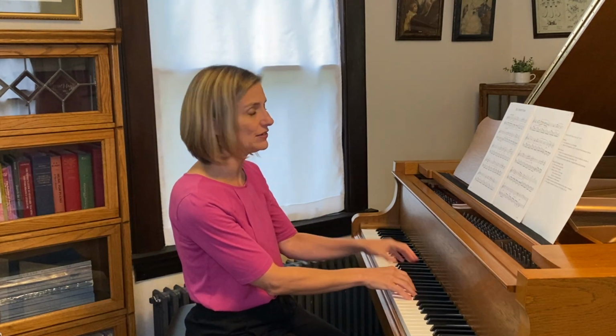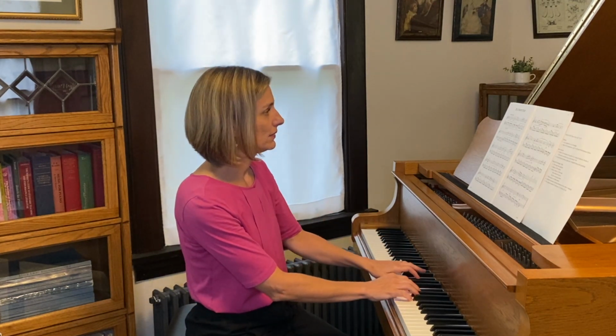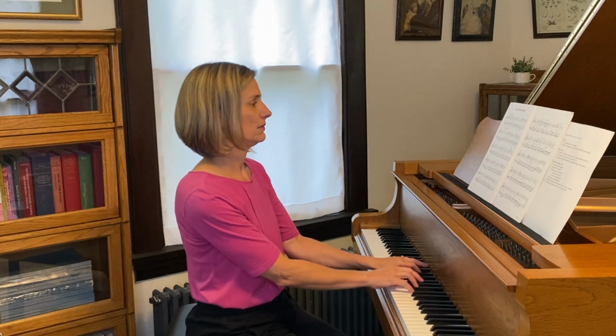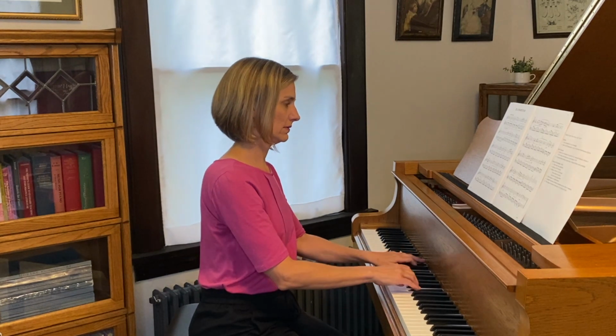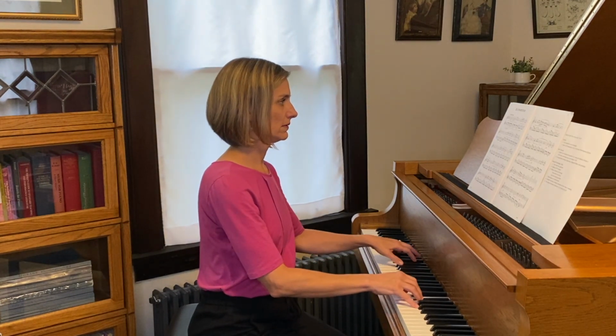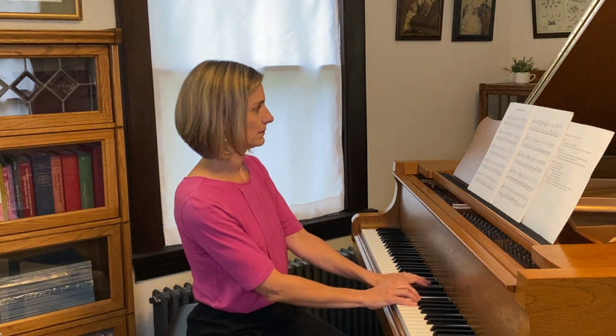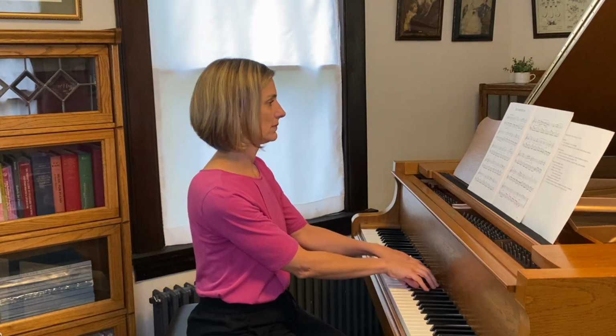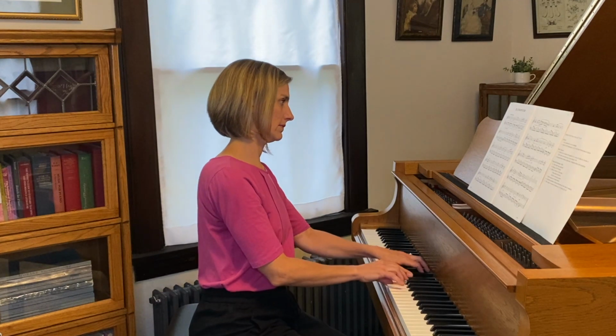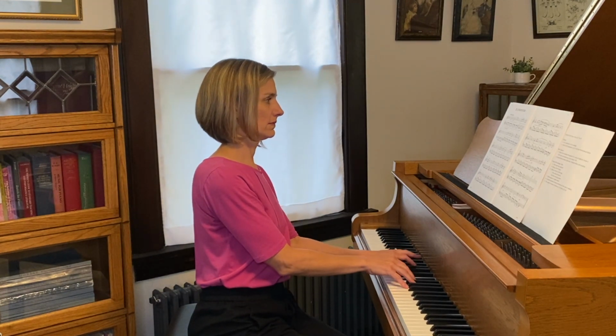So if I block it and don't play repeated notes, I want my student to know that that's the outline of what we're doing here.